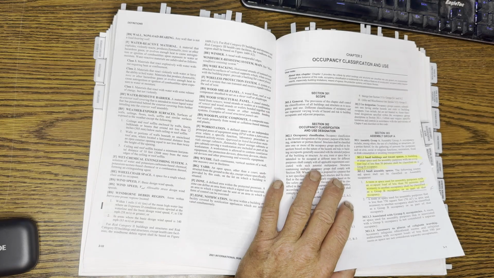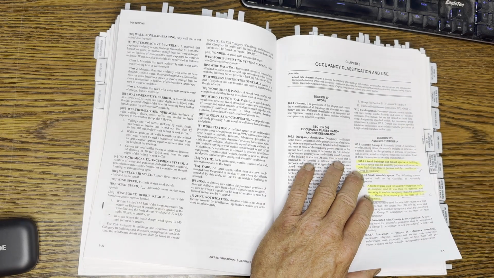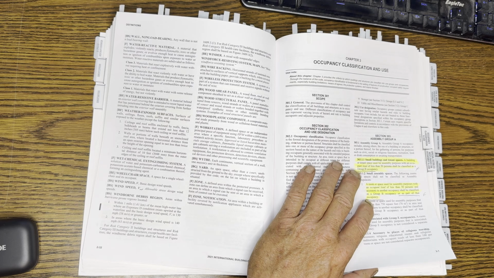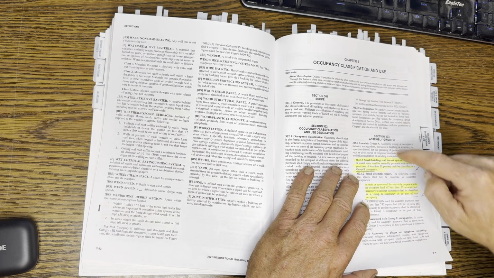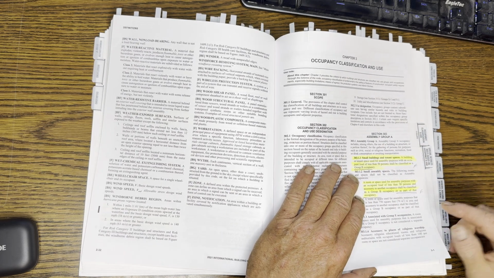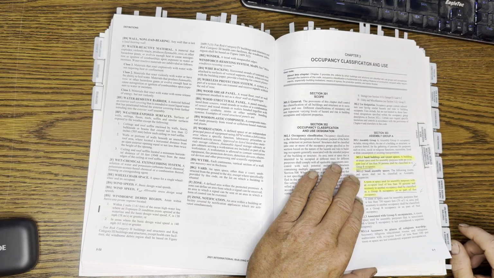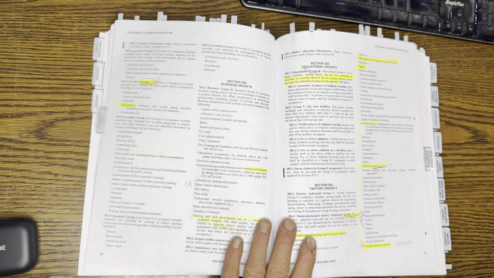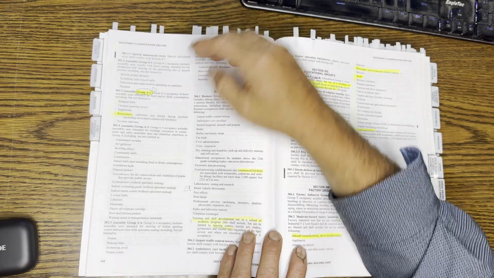So keep in mind, a lot of people get confused by this. It's really important to know that if you have a conference room with like 49 people, it is not a Group A occupancy, it is a Group B occupancy, and therefore it does not need a sign stating occupant load. So that might come up as well. So just know this section.